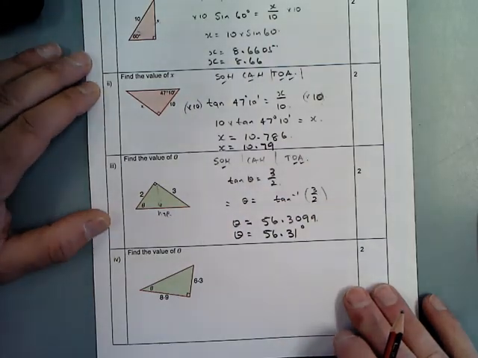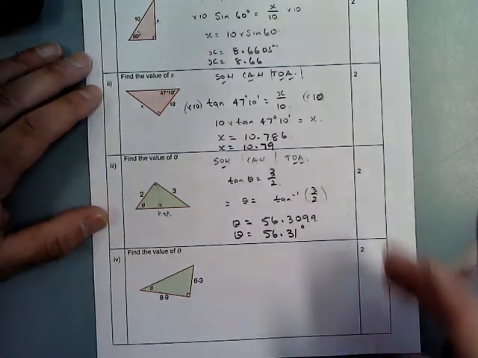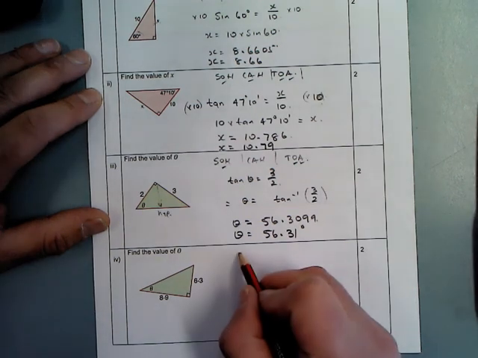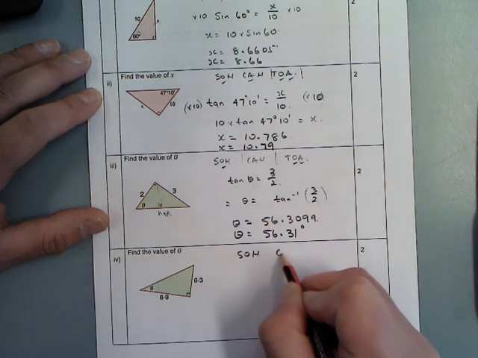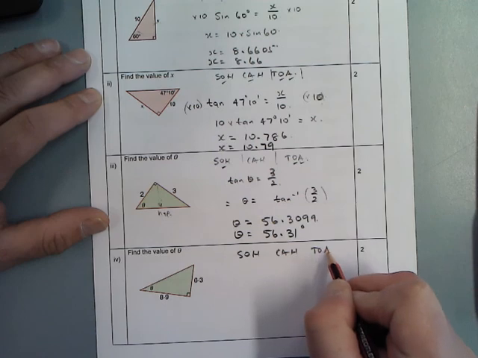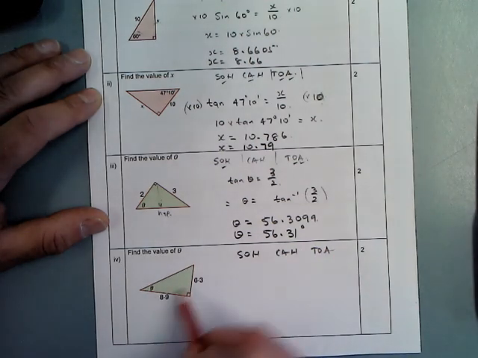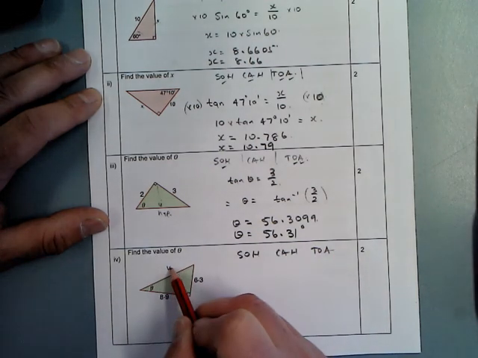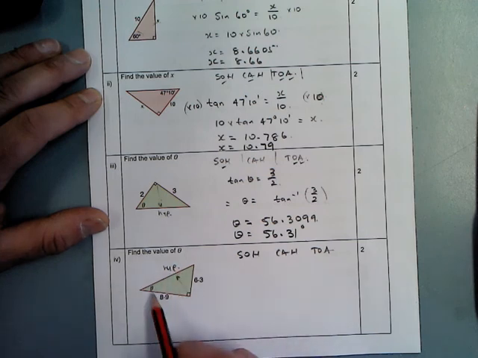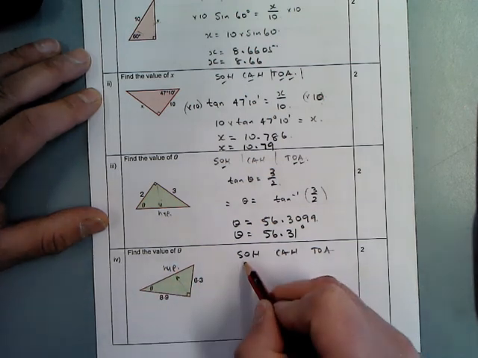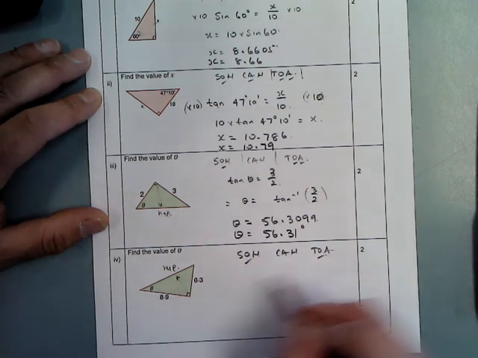Question 4. Find the value of theta. Okay. All right, so there's theta. So there's our hypotenuse. So what do we know? We have an opposite and an adjacent again. So we have an opposite and we also have an adjacent.